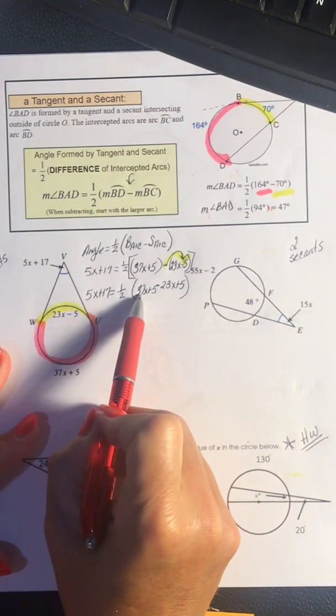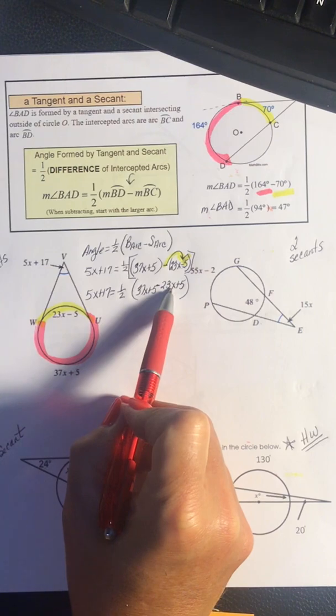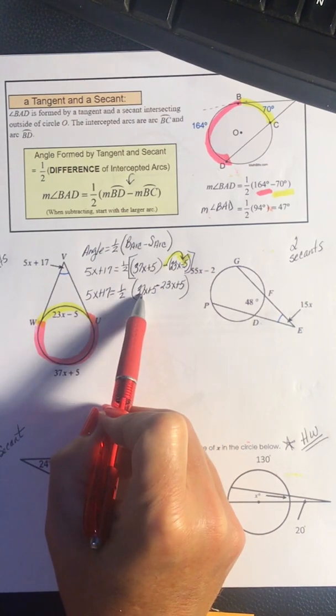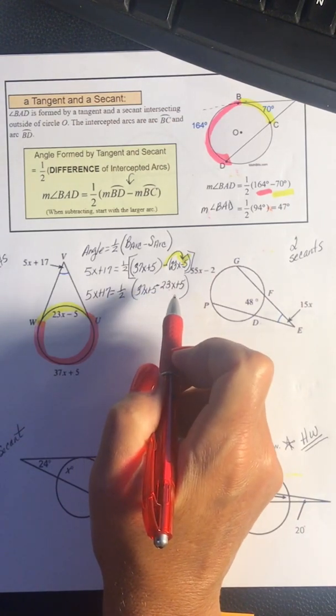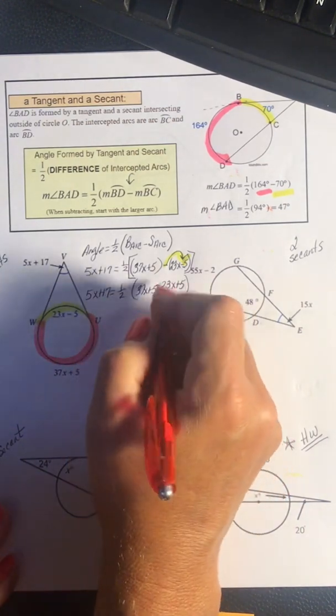Then we end up with 37x minus 23x. Well, 37 minus 23 is going to give me 14x.